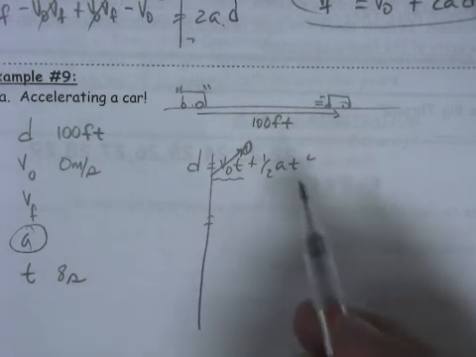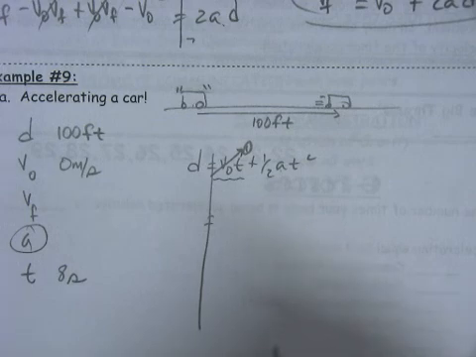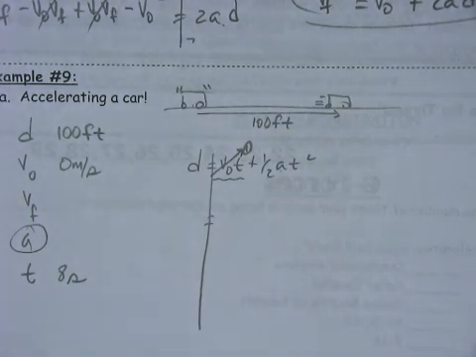Okay, now the goal of this is to figure out the acceleration. And to do that, I know most of us are really used to just plugging numbers in and solving the equation. But in physics, we want to do it in reverse. We actually want to solve the equation first and then sub numbers in.